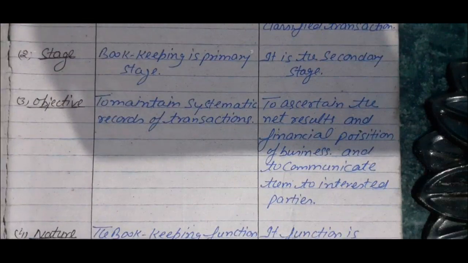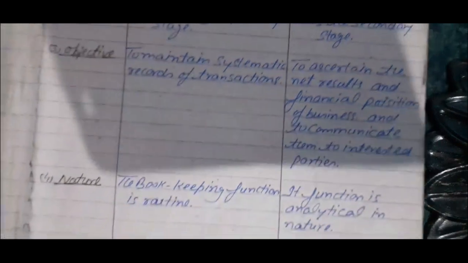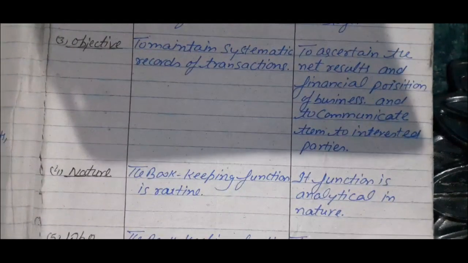So in bookkeeping, we record in a systematic manner, and according to accounting, we have to prepare the final result, check the financial position of the business, and also provide the information to interested parties of the business.